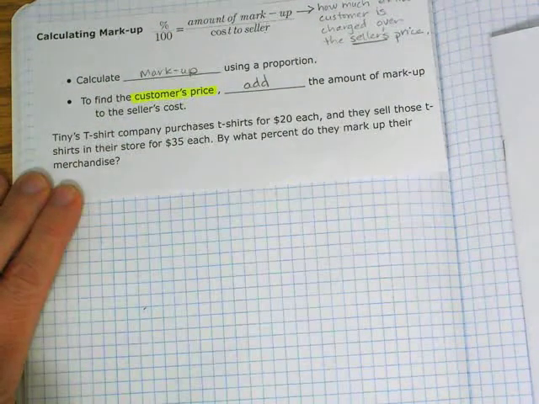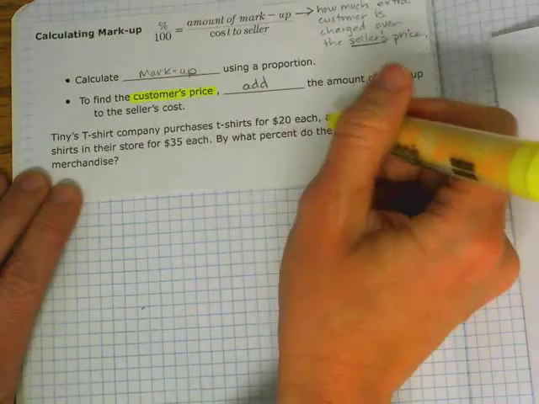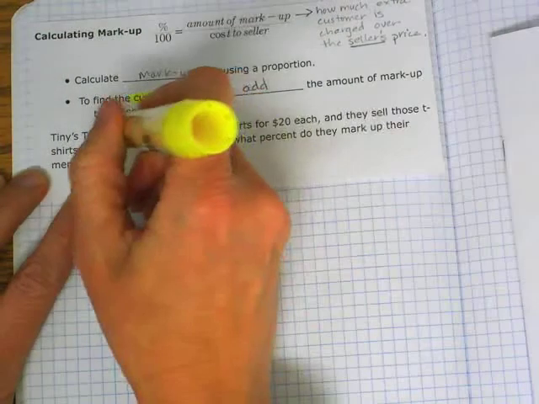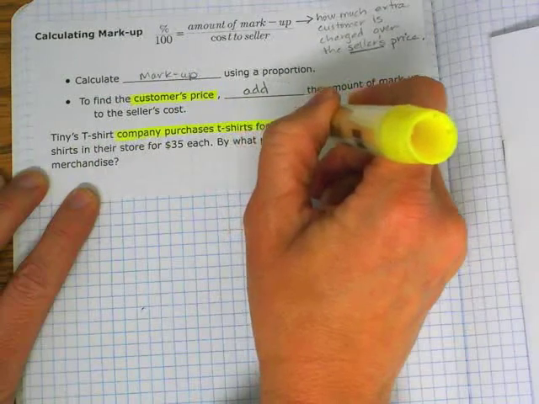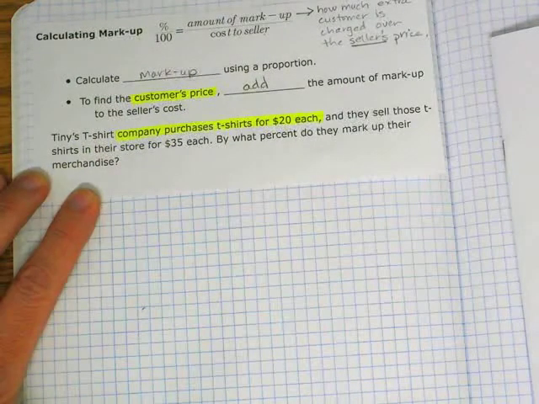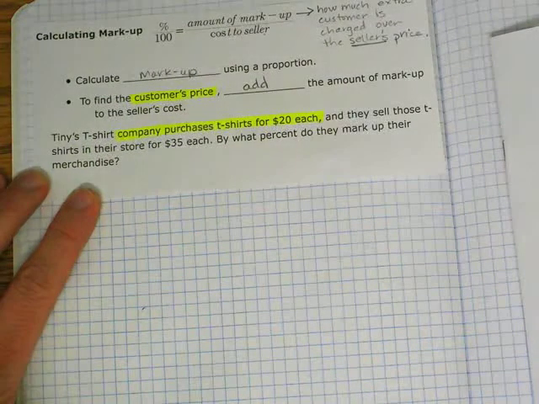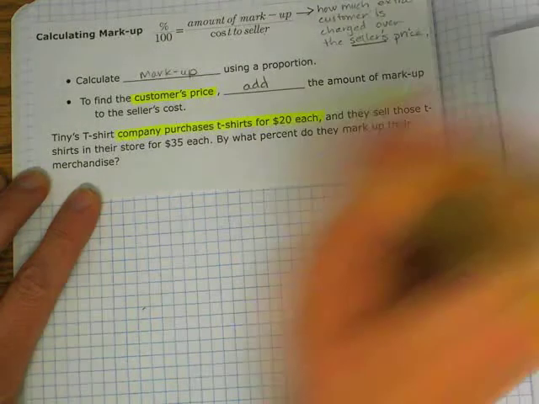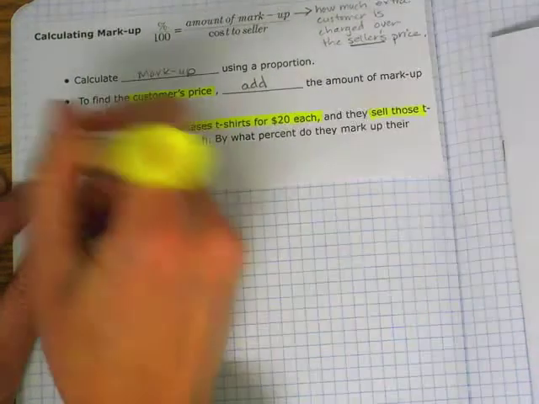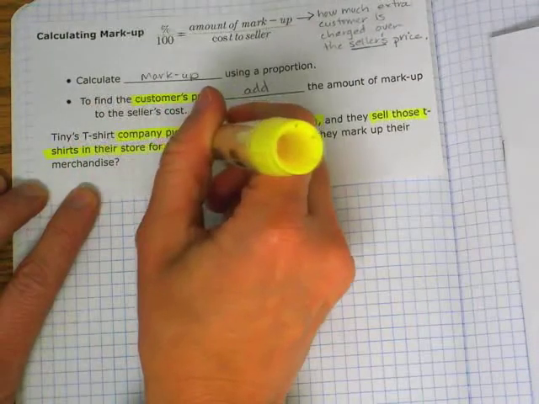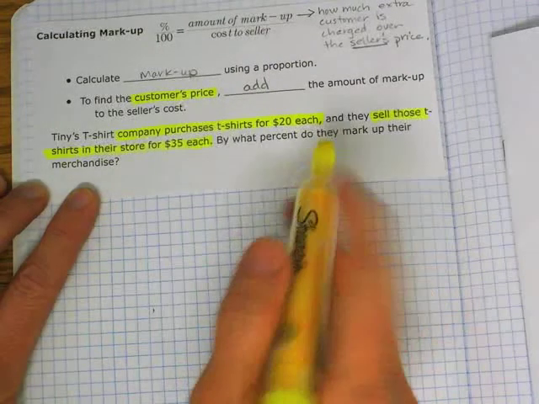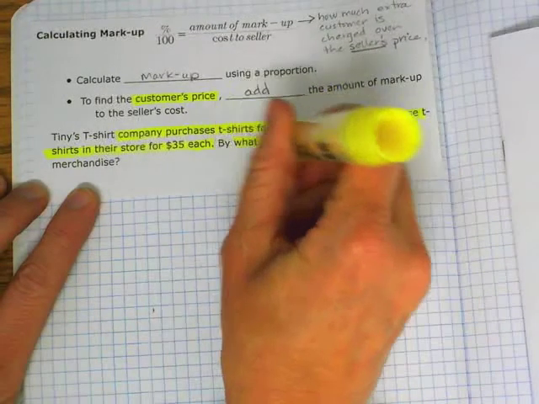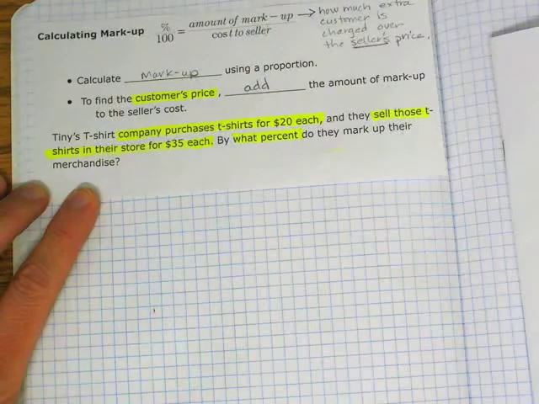Tiny's T-shirt company purchases shirts for $20 each. So the company, like the business, the store, purchases T-shirts for $20 each, and they sell those T-shirts in their store for $35 each. The question asks, by what percent do they mark up their merchandise? So we're looking for what percent. That means percent is the unknown.